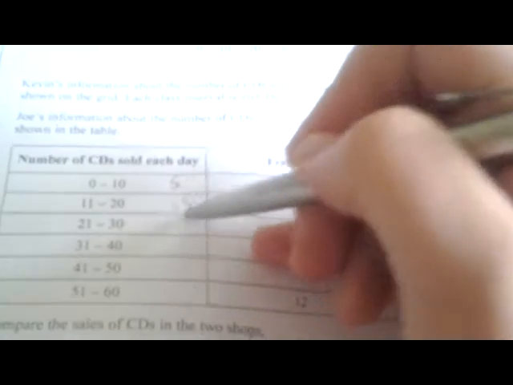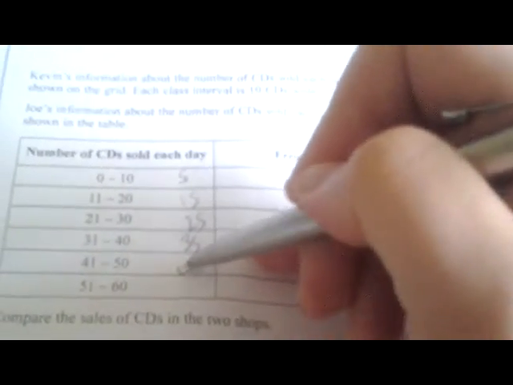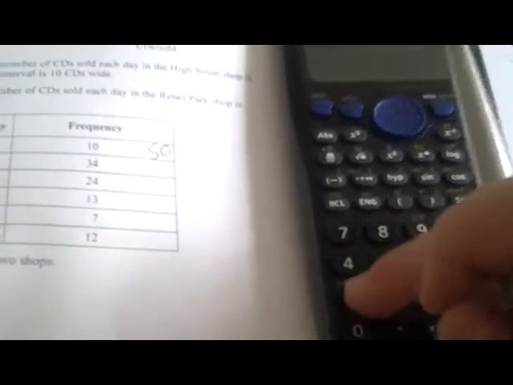So for Joe, if it's 0 to 10, I'm going to say an average of 5. And the same all the way along, I'm going to go 15, and then 25, and then 35, 45, and 55. So I'm kind of doing an estimate of the mean, but I'm just going to get totals. So if he's done 10 sales of 5 CDs, that's 50 CDs. If he's done 34 sales of 15 CDs, 34 times 15 is 510, and so on.